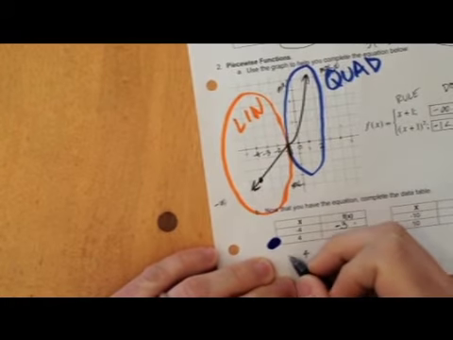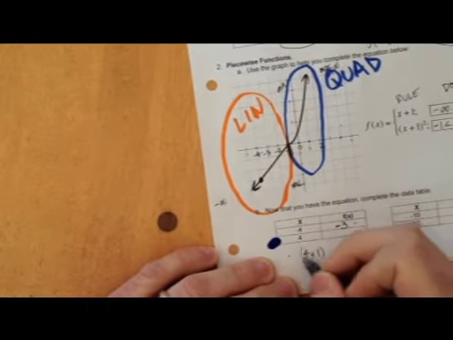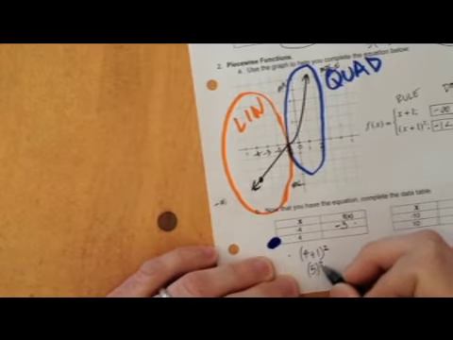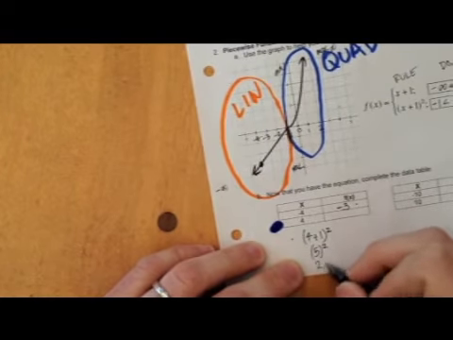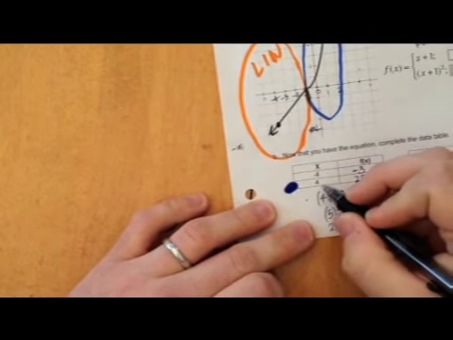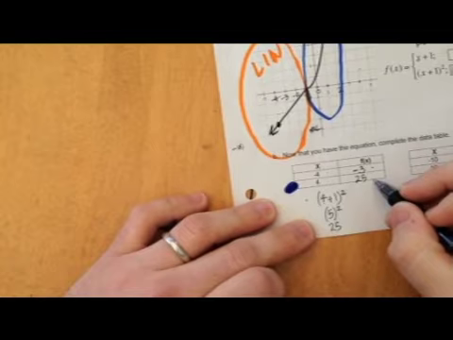4 plus 1, the quantity squared. 4 plus 1 is 5 squared. And so I get a value there of 25. When x is 4, the y value that goes along with that is 25.